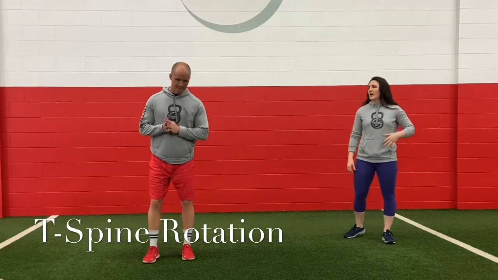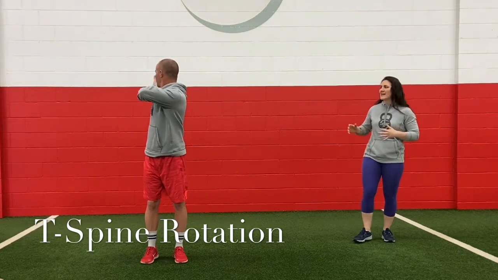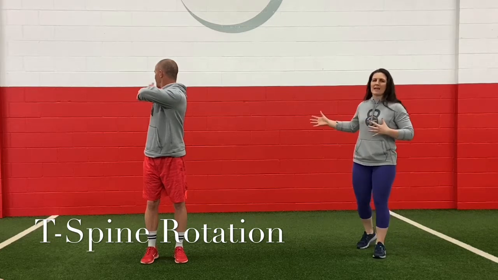So first what we're going to talk about is a T-spine rotation. So standing up on your feet, you're going to have your fingertips right underneath your chin, elbows up about shoulder height, and then from there, you're going to rotate that elbow behind you. Gaze follows. As you get as far as you can, you open that hand up, point your hand behind, and then go back to center.